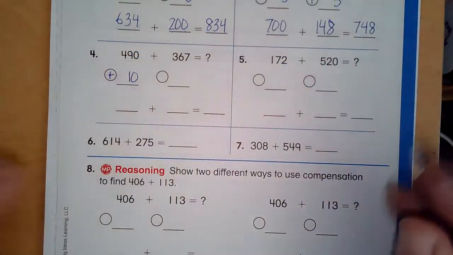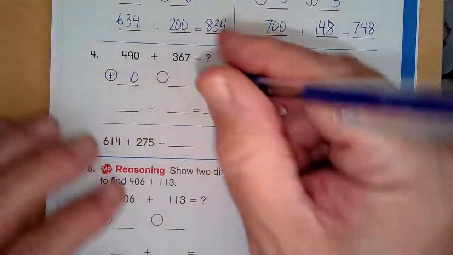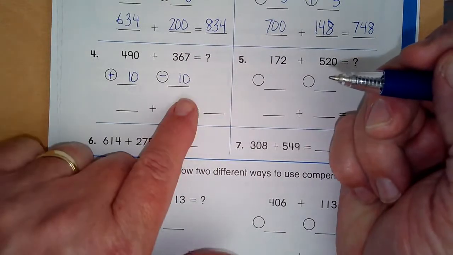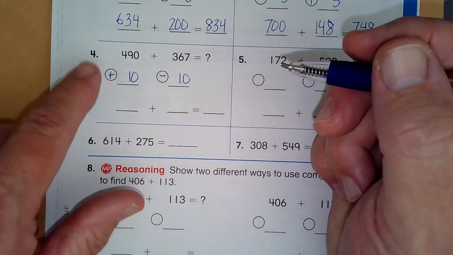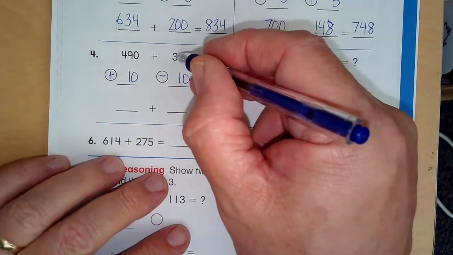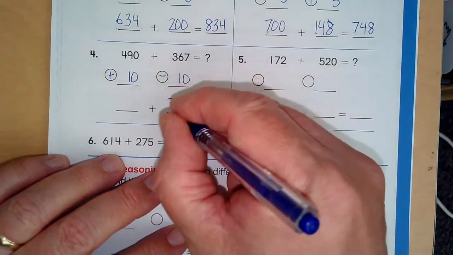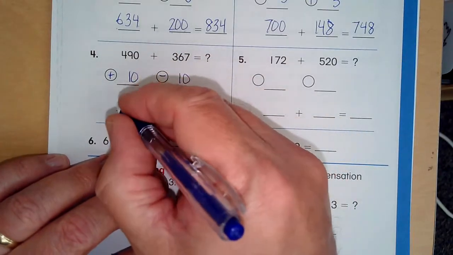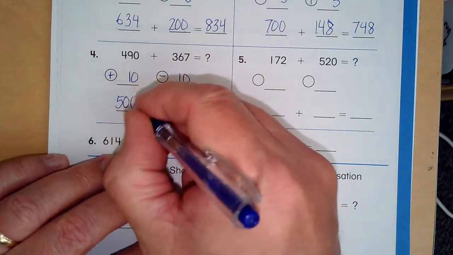In order to do that, though, I have to take those 10 away from this side. See how it works? If I do this over here, I have to do the opposite over here. So 367 minus 10 is 357. 490 plus 10 is 500.